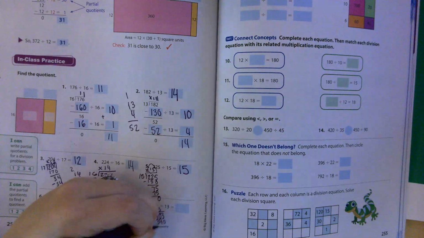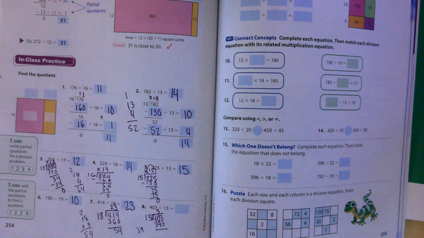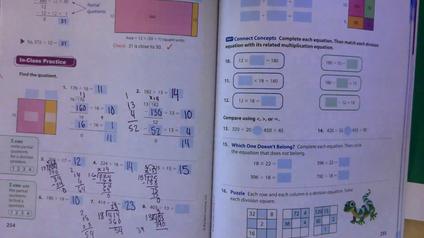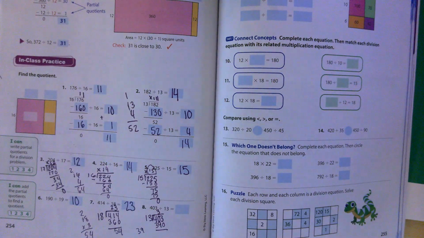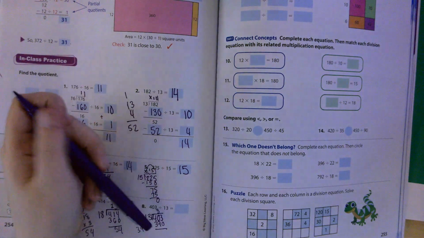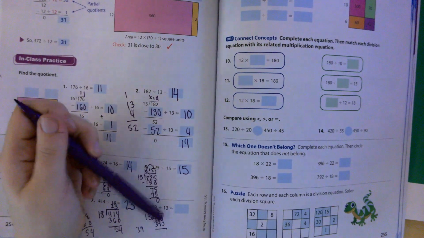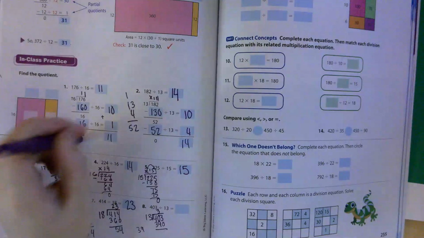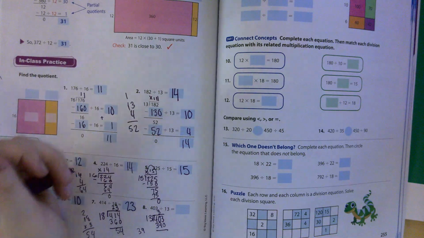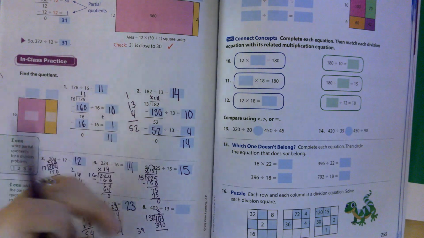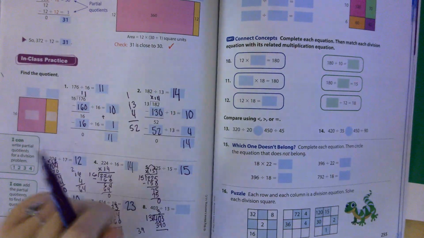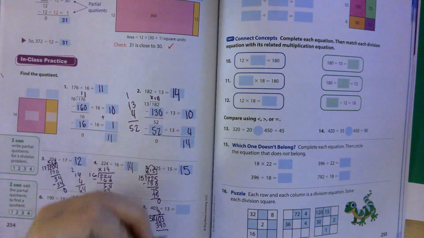Put a 0 on the end. 390 takes 10 more to get to 400. And there's 3 left over. So what's left over? Ryan. Not quite. So let me show you here. 390 is only 10 away from 400, right? So 10 plus that extra 3 is how many left over? Yes, Carson. It is 13.